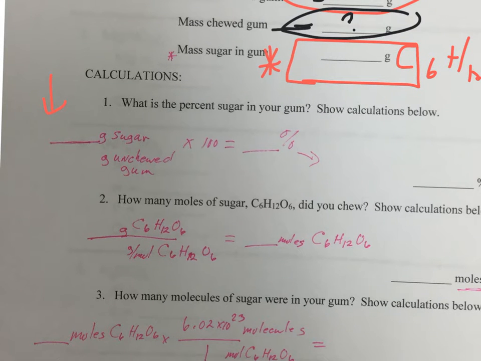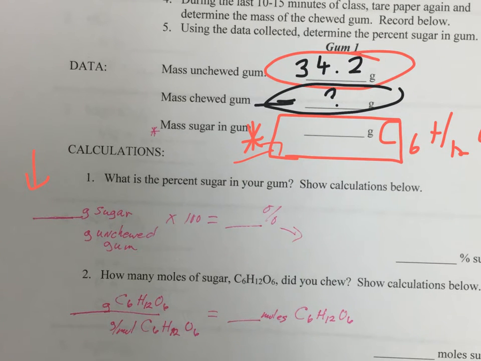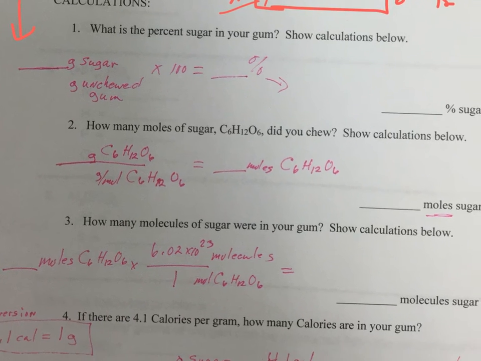Okay. So on top you have your grams of sugar. You're getting that right from here, right? On the bottom, you're getting your grams of the unchewed gum. That's what you have right now, right? That's going to be that number. Whatever you have up here, that's going to be your unchewed gum. You're going to equals times 100. That's going to give you a percent. Remember, you have to be within 5% of my answer to start off with an A. Okay, and that's it. That's how you're going to figure out the percent of just sugar in that one little piece of gum.